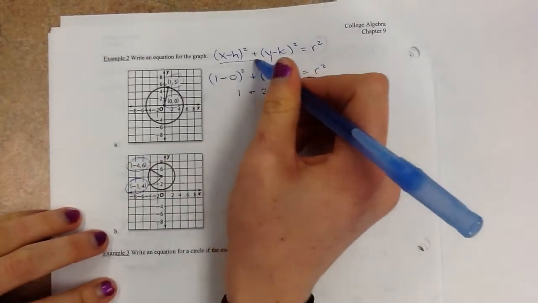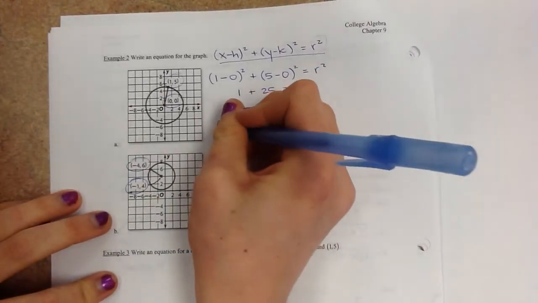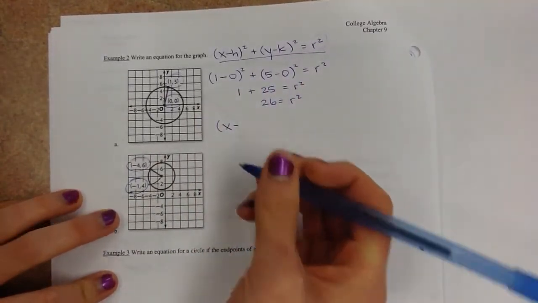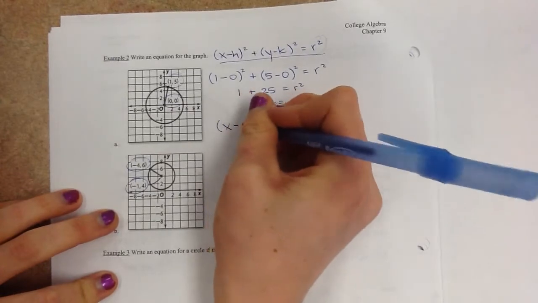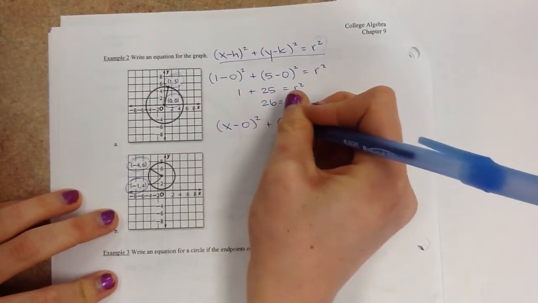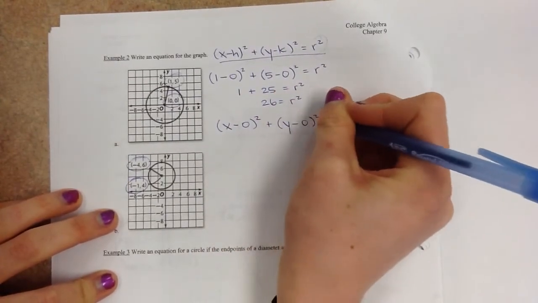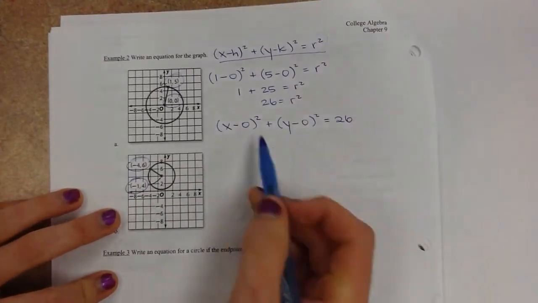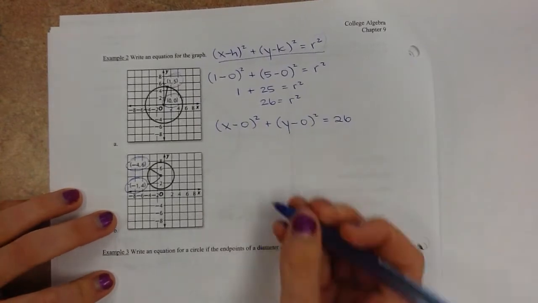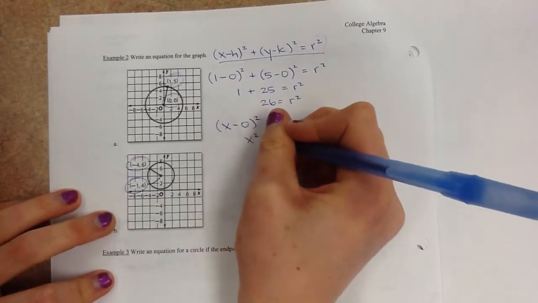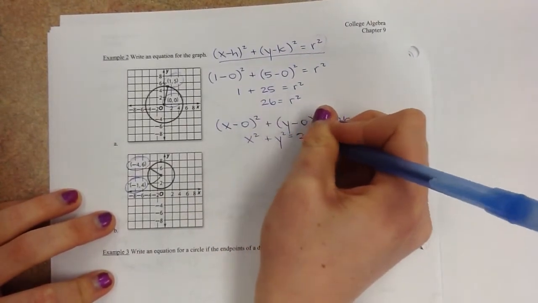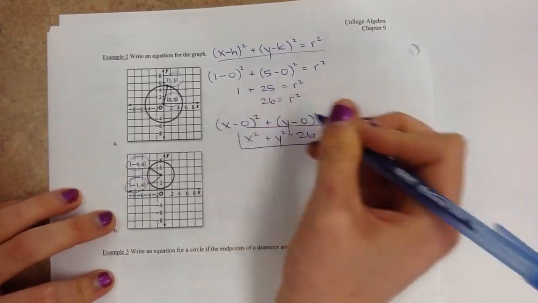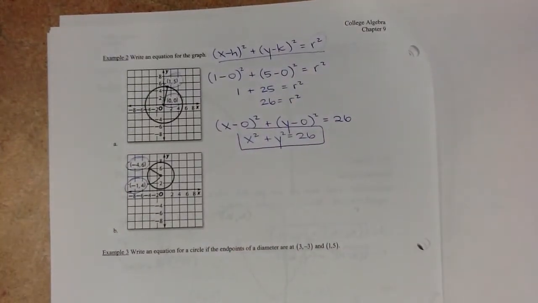So now let's plug what we know into this formula. So x minus the x coordinate of the center, which is 0, squared, plus y minus the y coordinate, which is also 0, squared, equals the radius squared, which is 26. So you can write it like this. This is a completely acceptable answer. You can also simplify it down and write it like the form that we had on the previous page. So either way, whatever makes you happy, totally fine with me.